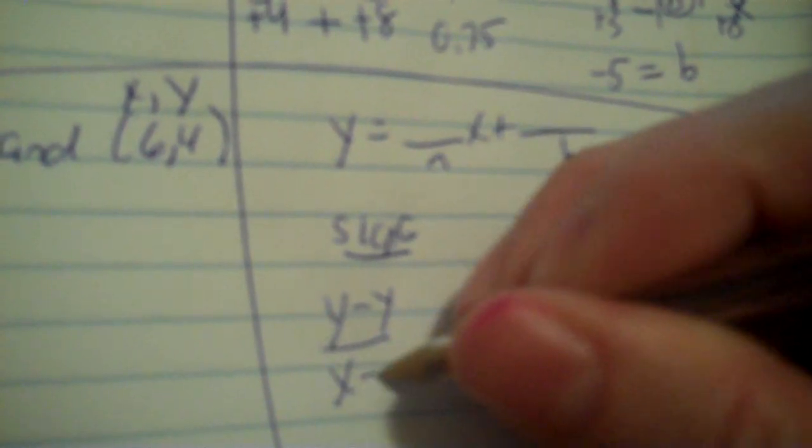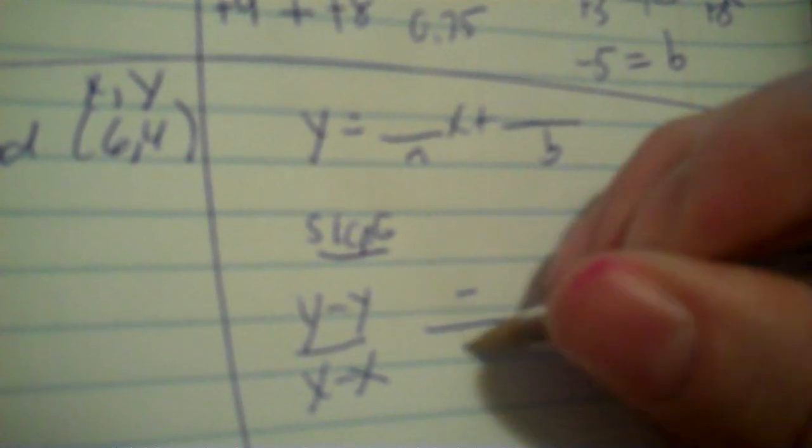So the slope's going to be y minus y, x minus x. So compare 6 to 3, we'll go with 6 first, so 4, 6. And then we'll go 1, 3, plus negative, plus negative. 4 plus negative 1 is 3, 6 plus negative 3 is 3, so 3 divided by 3 is 1, okay?